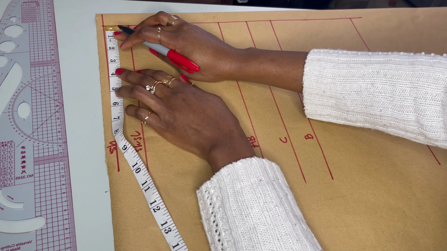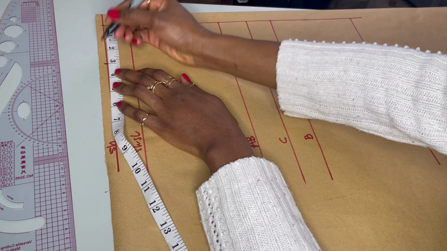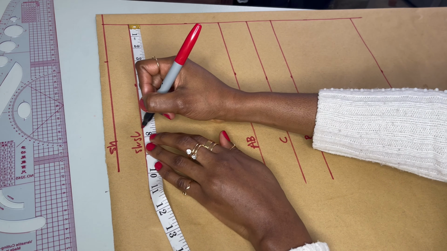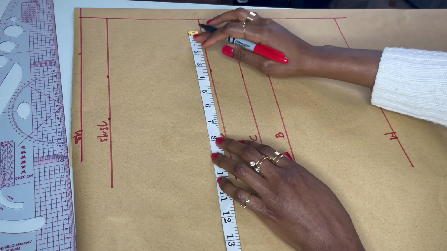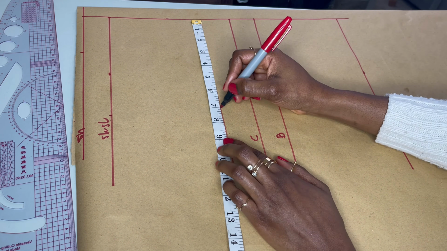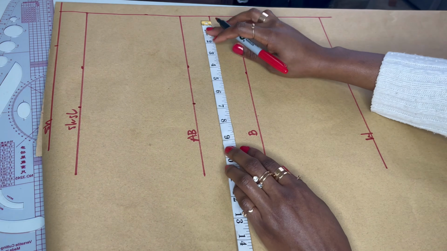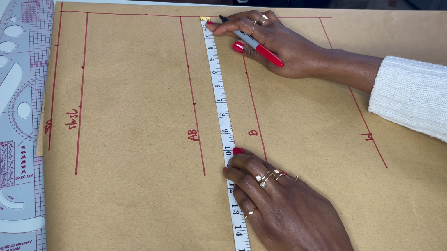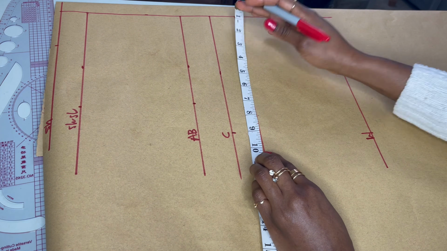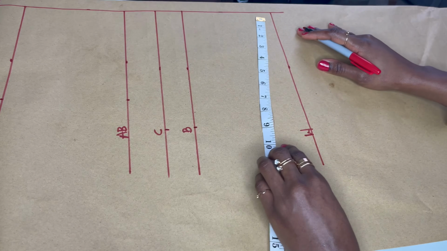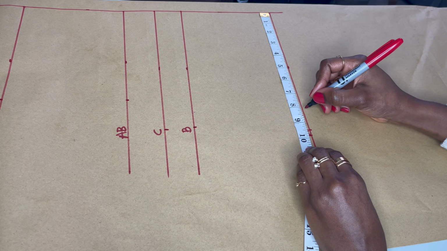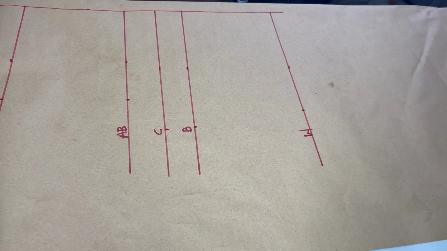On my shoulder line, I'll mark my neck width of 3 inches, mark my shoulder 7.5. On my across back, I'll mark my across back width of 14. It's bigger than the front. On my chest, I'll mark my bust of 9 inch. Same thing applies to my bust line. And on my waist, I'll mark 8.25, just like I did at the front.